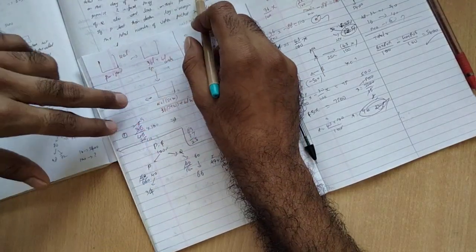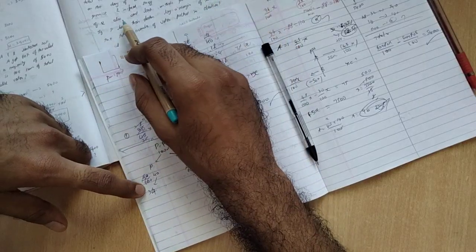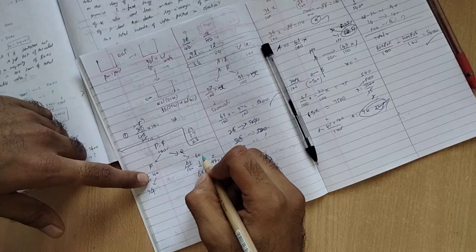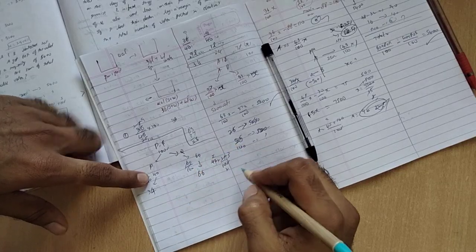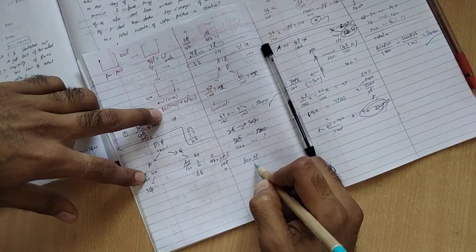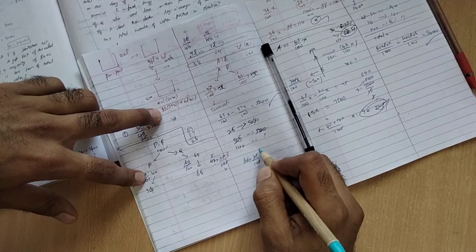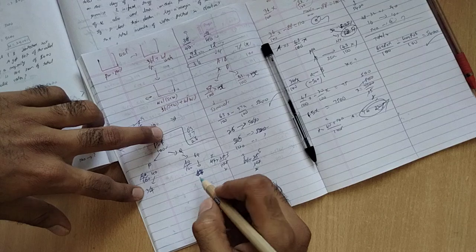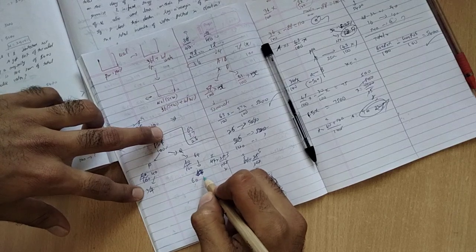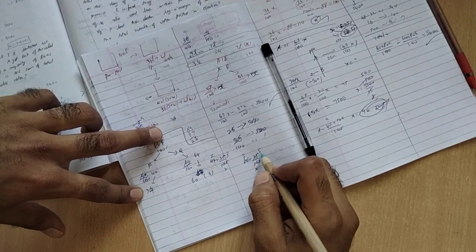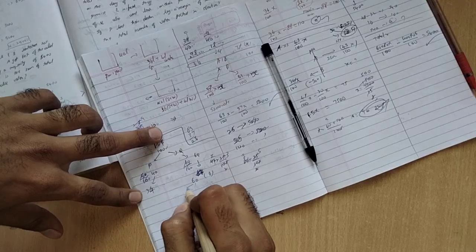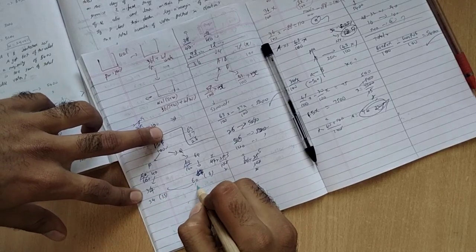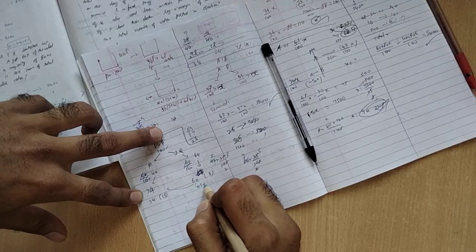Similarly, 25% of the voters of Q: 60 into 25 by 100 is 15 members. So 15 members go here. So 34 plus 15 is 49, and Q is 45 plus 6.